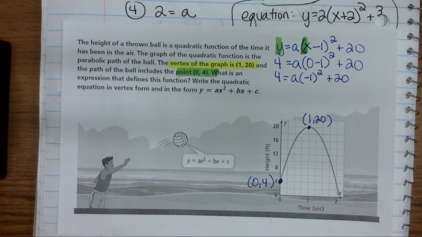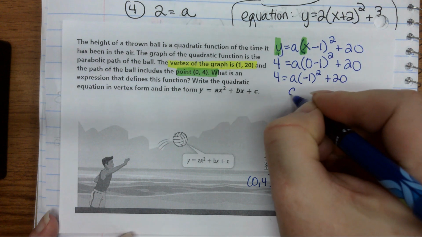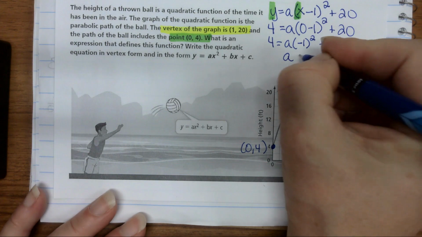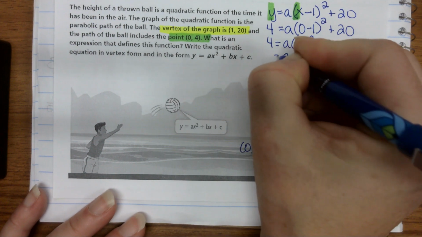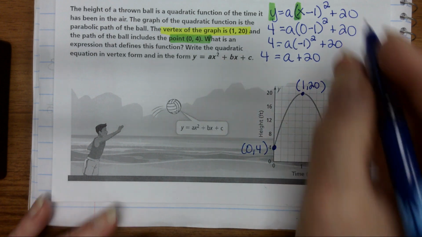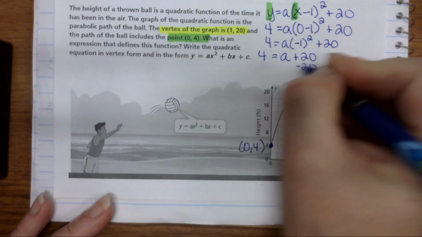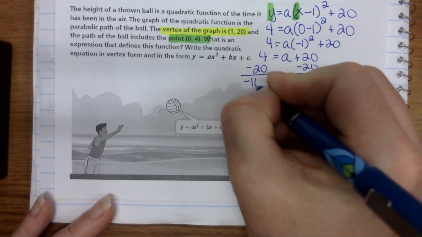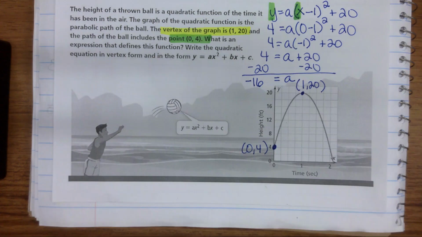A times 1 is just A. Okay, so just understand that I'm going to write just A here, but the reason why is because it's 1 times A. Okay, so we subtract that 20 from both sides, and it's looking like A is equal to negative 16.